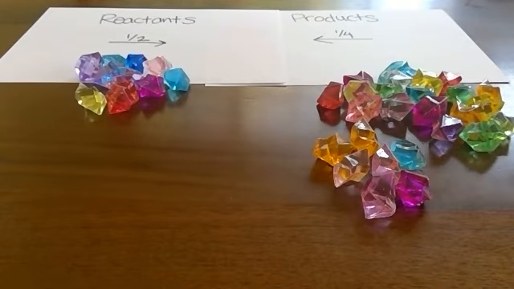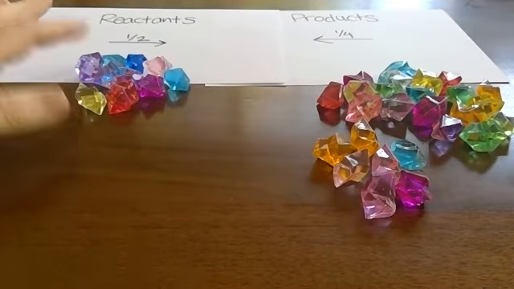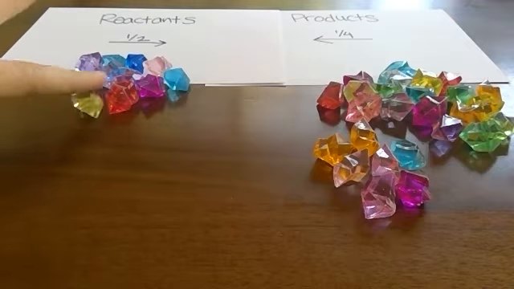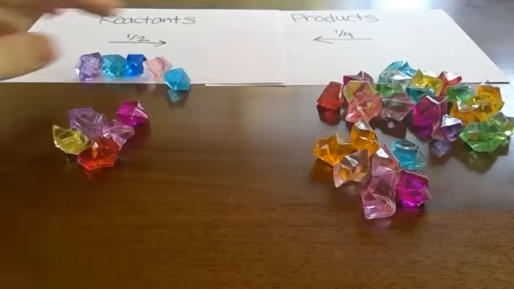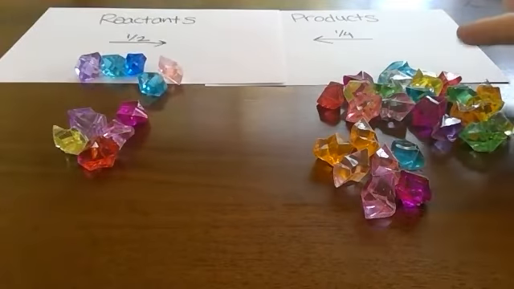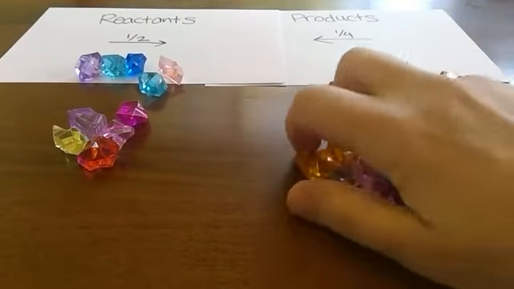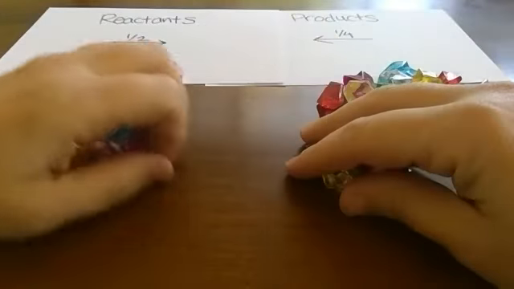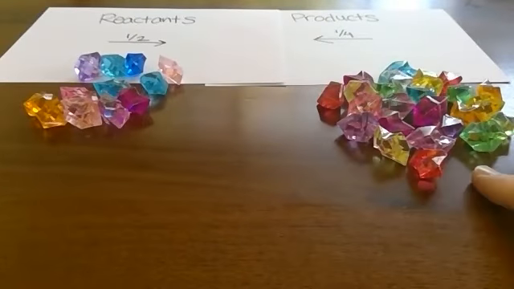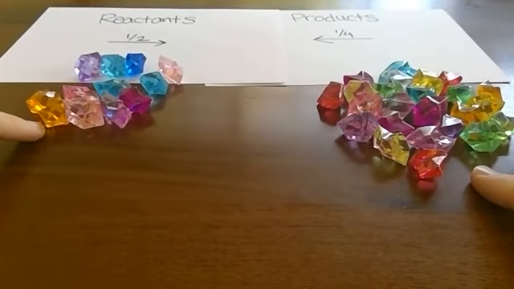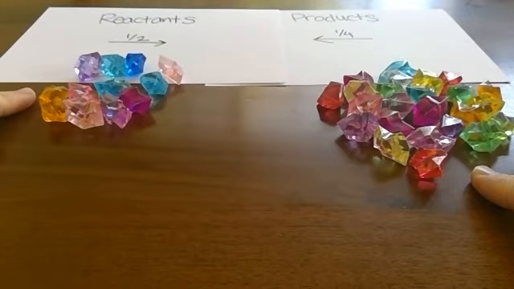So now I'm going to continue to do my exchanges. So I'll have half of my reactant. So now instead of having 14, I have 10. So I'll take 5. And then I still have 26 over here on the product side. So I'll take my 7, which would be a quarter. I'm going to exchange these. So now I'm going to have 24 products. And I'm going to have 12 reactants.